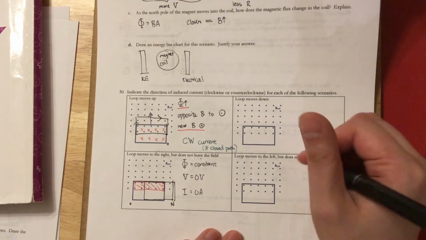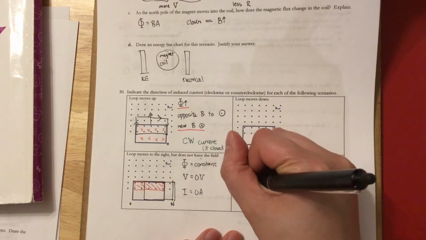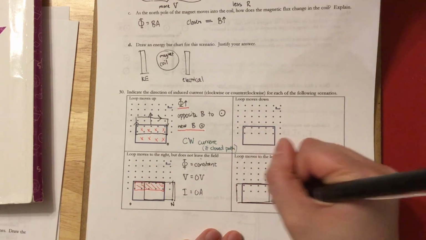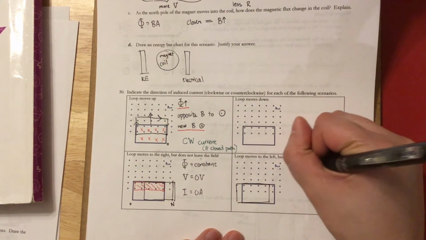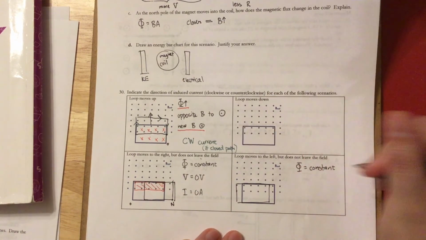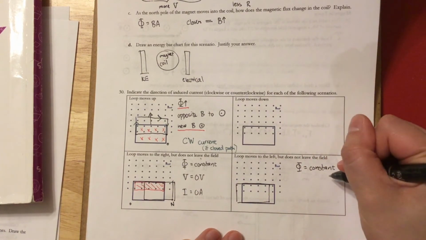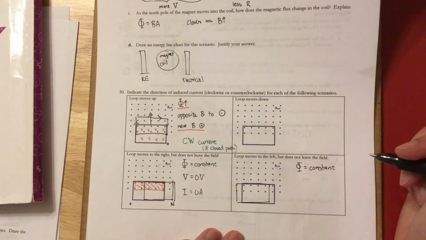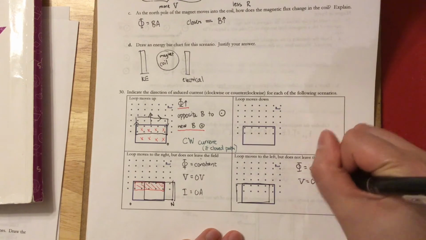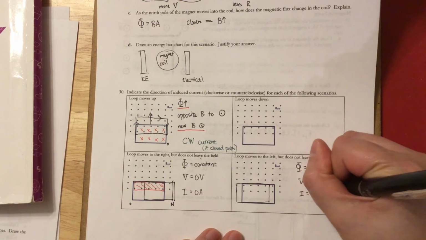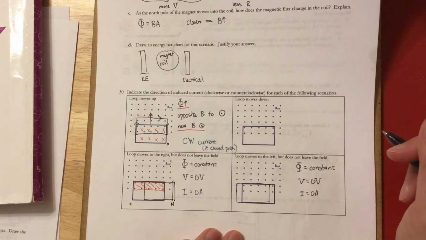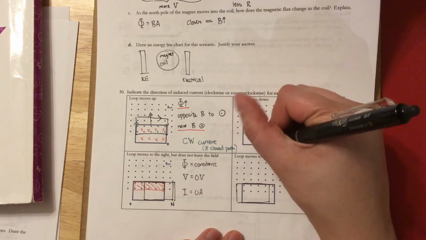Same for this one. Since it does not leave the field, one moment later, this box is here, flux is constant because the area enclosed in that field equation, so field times area, would be the same value. So again, voltage 0, current 0. Oh, I like that, that's easy. So finally, let's do a hard one again.